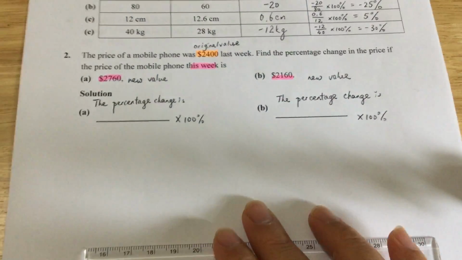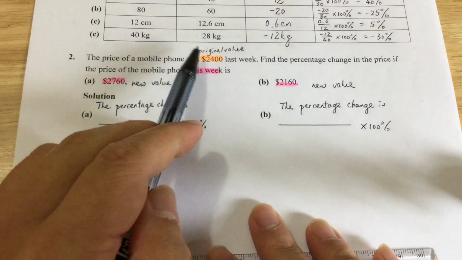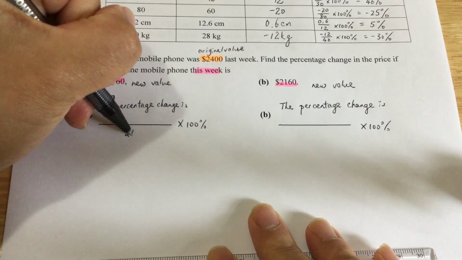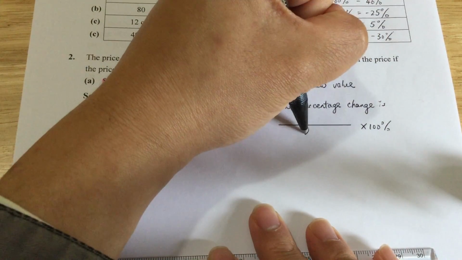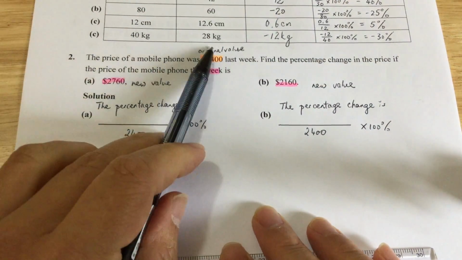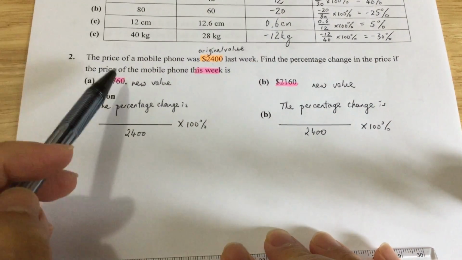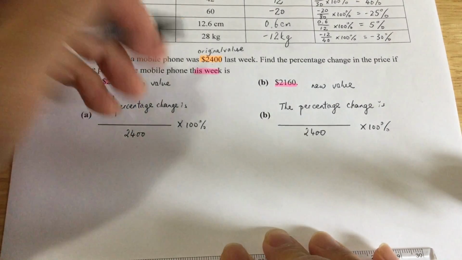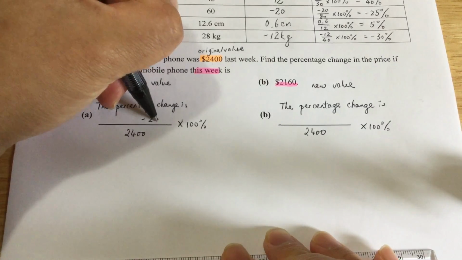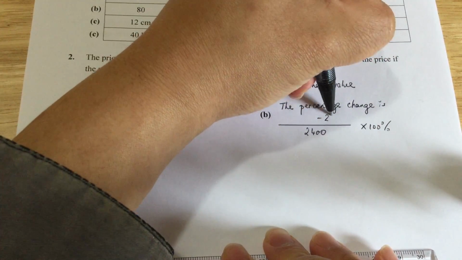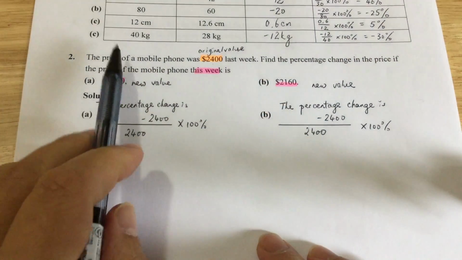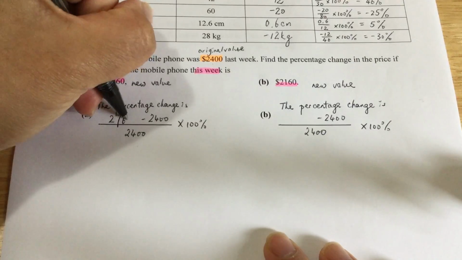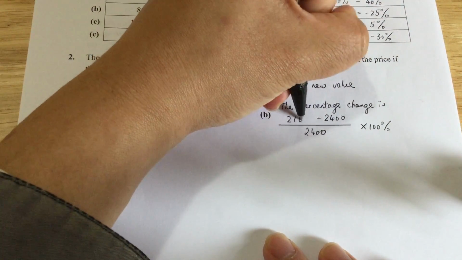Okay, we do the same question at the same time because both of them have the same original value, 2,400. So once again, you can write 2,400 here and 2,400 here. Always have the original value as the denominator. Okay, don't write these two on the denominator. Now after that we'll do new minus 2,400, minus 2,400. The only number that changed for A and B is the new value. So you will have 2,760 and this is 2,160.